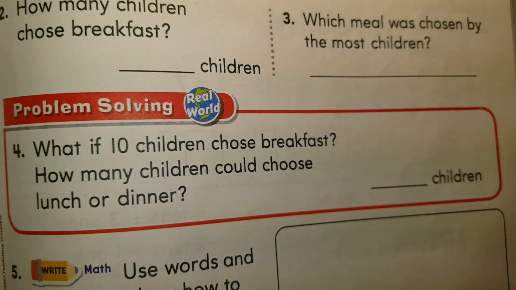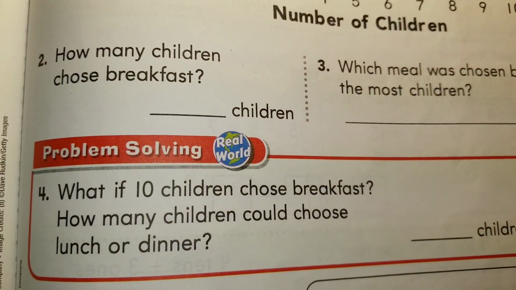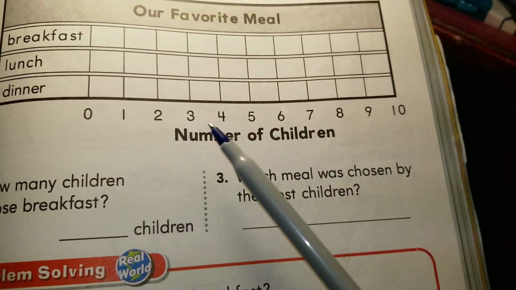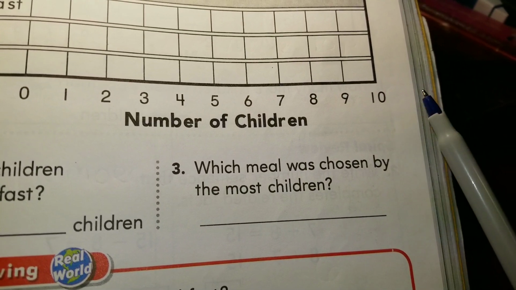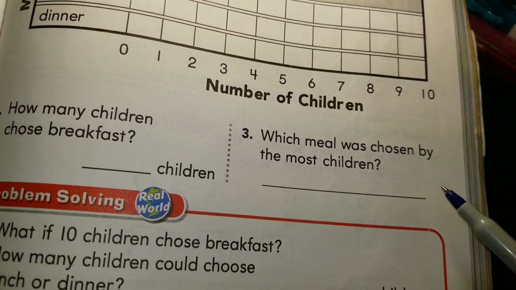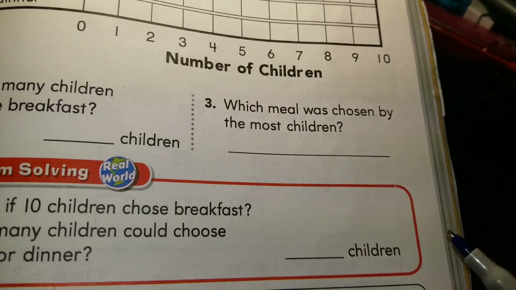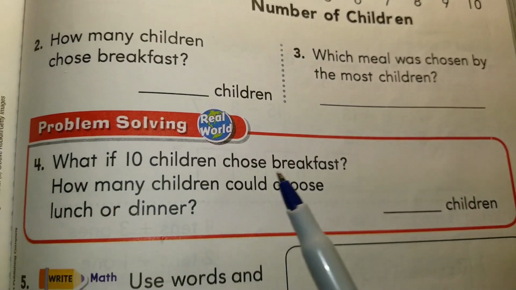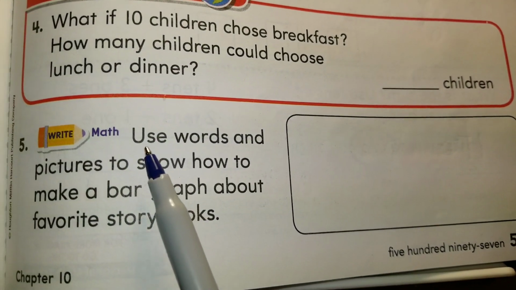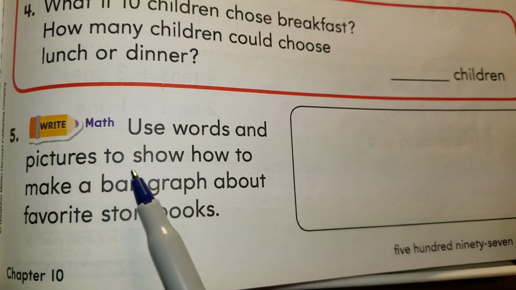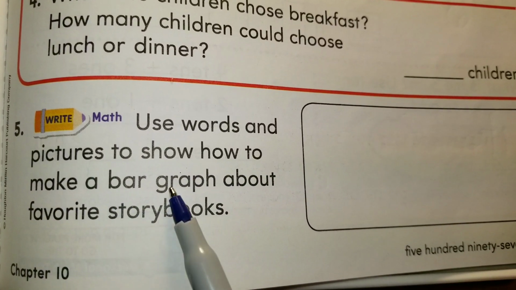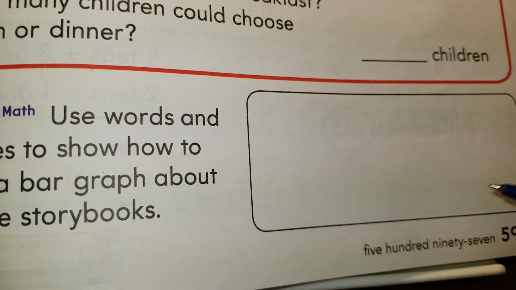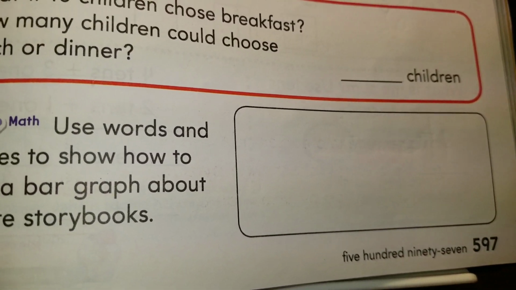So this one is very tricky, because it depends. It all depends, boys and girls. You have to interview up to 10 people. So it all depends on the numbers that you get. Number 4, we already did this one. We're moving down to the last one. Use words and pictures to show how to make a bar graph about favorite storybooks. So once again, over here, I want to see your bar graph.